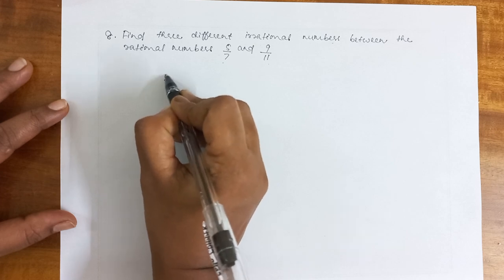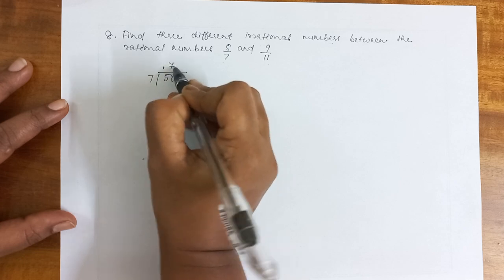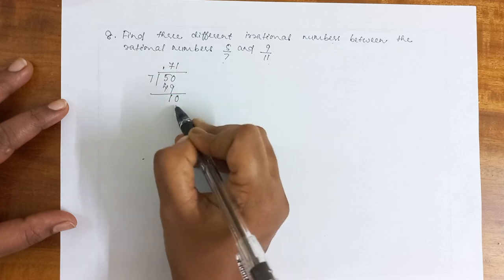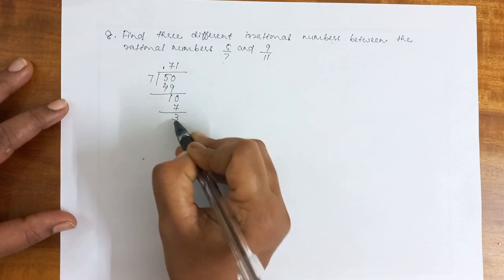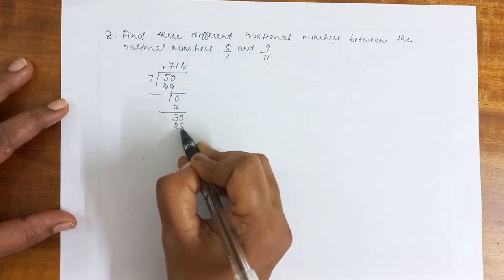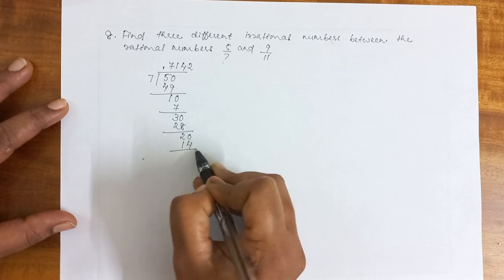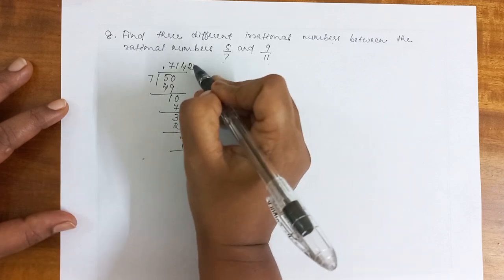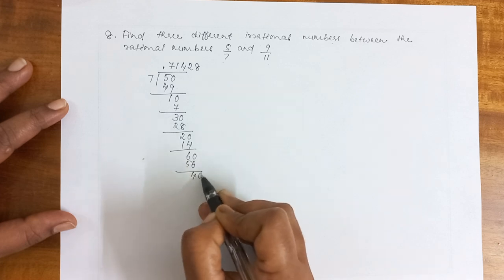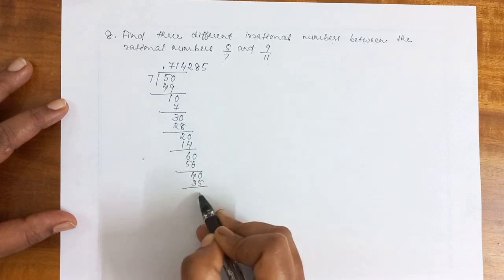Let me do that. 5 divided by 7. 0. 7 into 7, 49, remainder 1, it becomes 10, 7 into 1, 7, remainder 3, it becomes 30, then 4, 7 into 4 is equal to 28, remainder 2, it becomes 20, 7 into 2 is equal to 14, remainder 6, it becomes 60, then 7 into 8 is equal to 56, remainder 4, it becomes 40, then 7 into 5 is equal to 35, remainder 5.